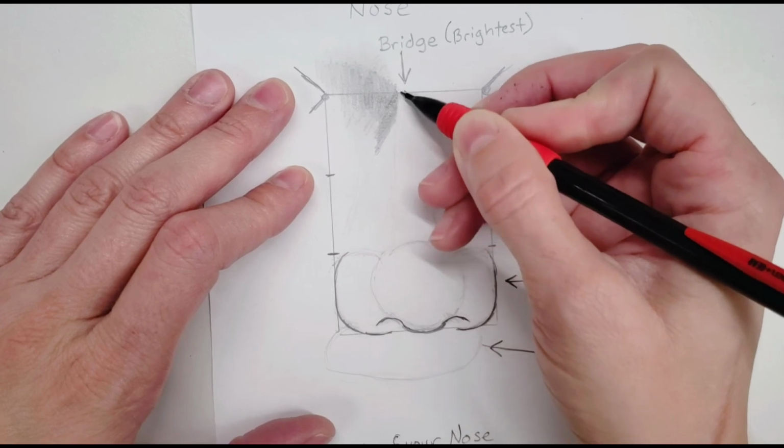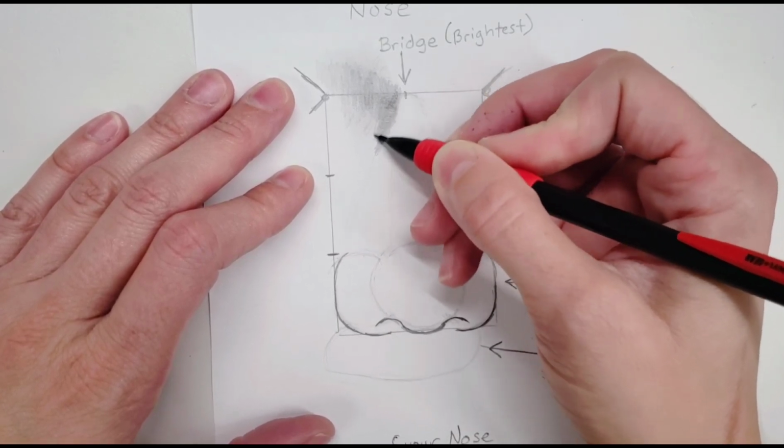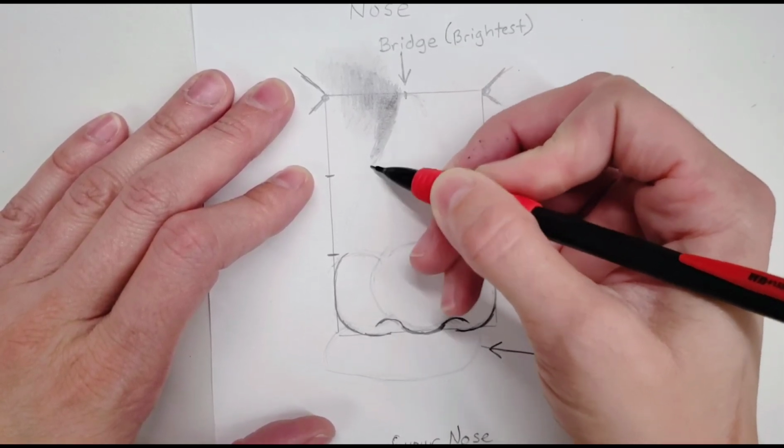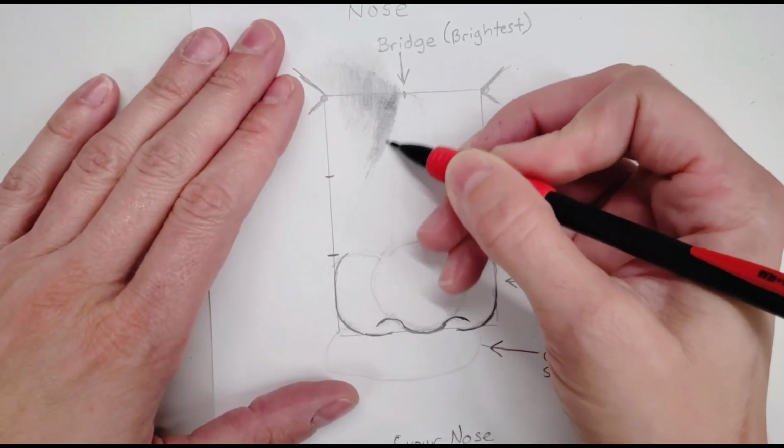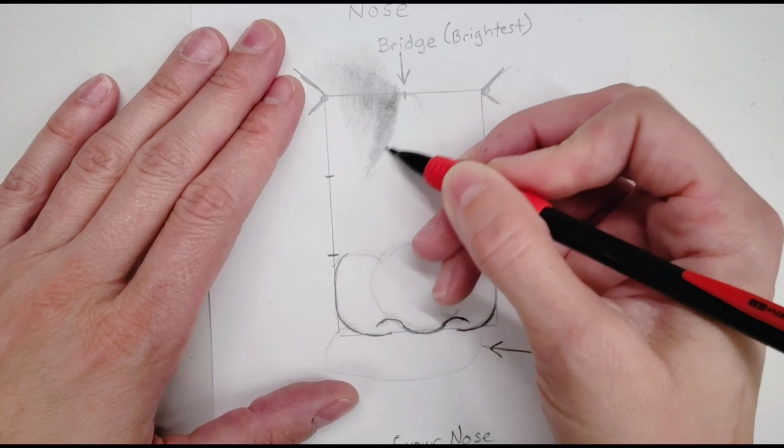And this is all about practice. I mean, the more that you practice shading, the better that you're going to get. And we're not trying to make this a hard edge line right here, because your face, the shading doesn't stop. It's not a hard edge line.